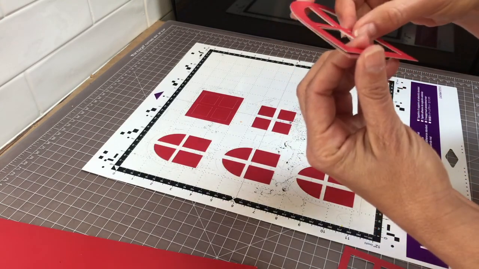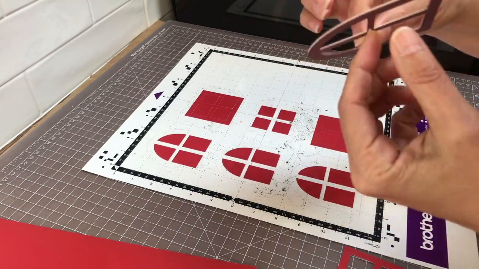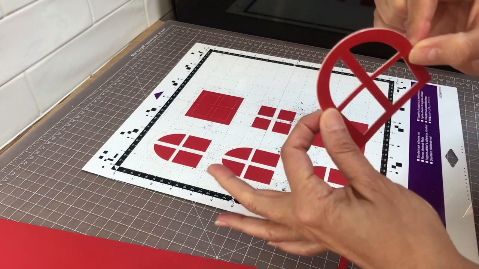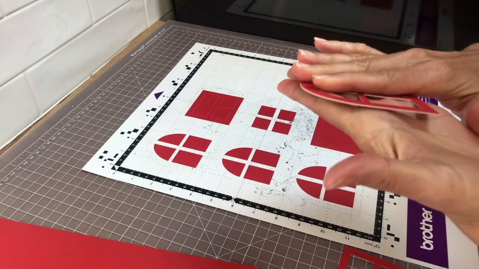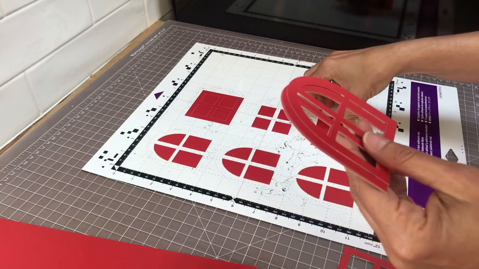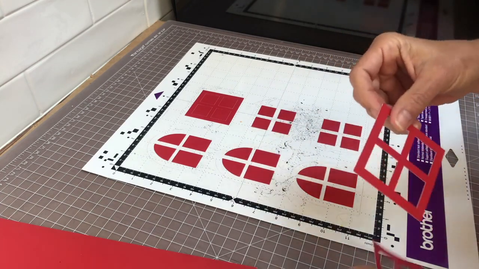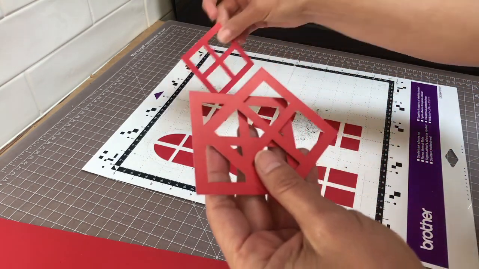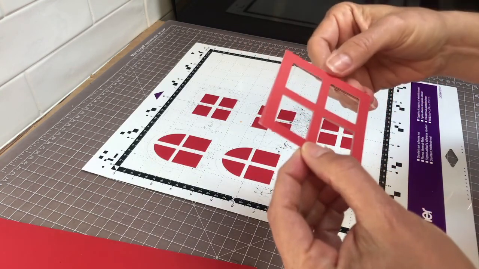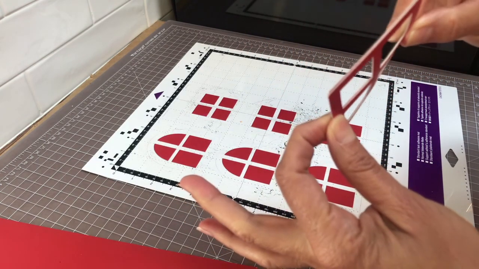I cut as many as I want, just so it's thick like this and it stands out on the paper, and I just glue them together so it's not as thin as just one. I mean, you can use just one, but I usually don't. Let me get the other one for you to see. Same thing, I just glue them together like this so it's a little bit thicker. See?